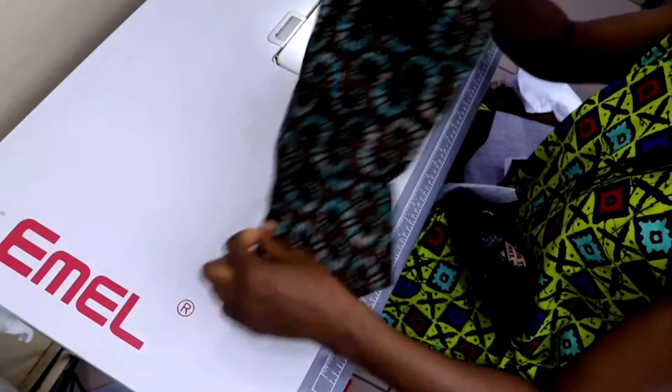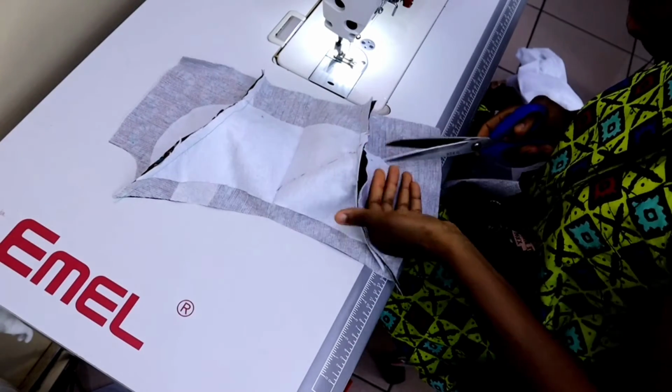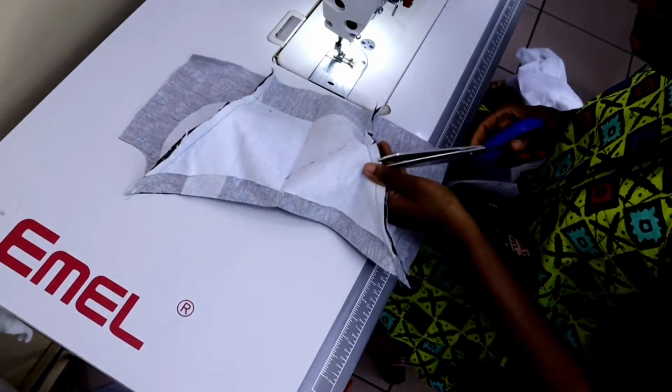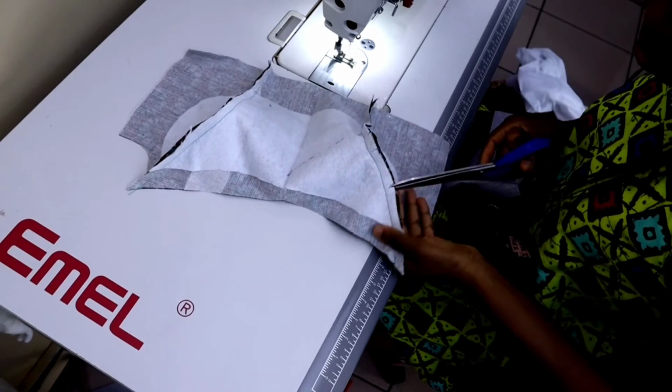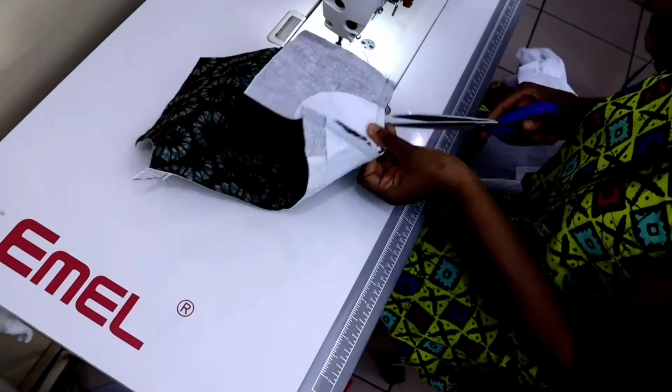Alright, so I'm done joining the panels together and this is what I have. So the next thing is to notch all around, and then like I said, you're going to repeat the same step to your lining, and then I'll show you what next to do.